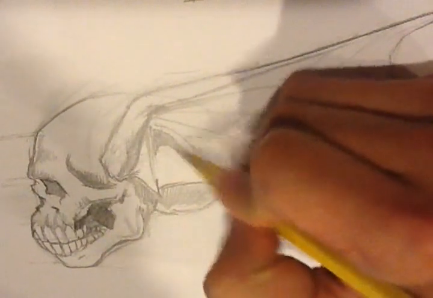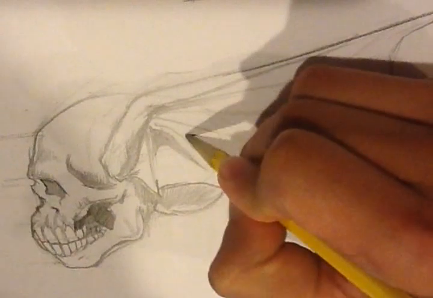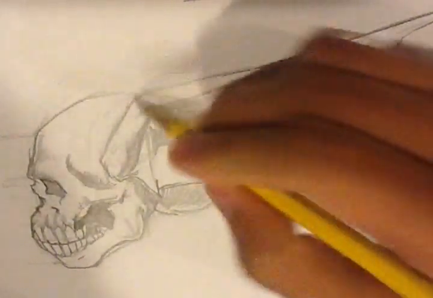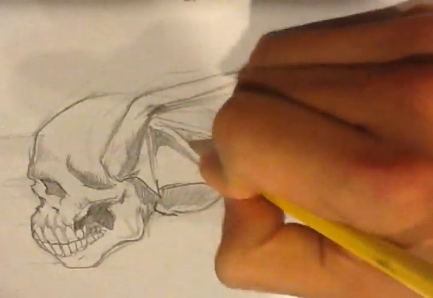I'm going to treat the bat wings kind of like little prongs, maybe like little antennas with skin over it. I'm just going to have to imagine what that would be like.